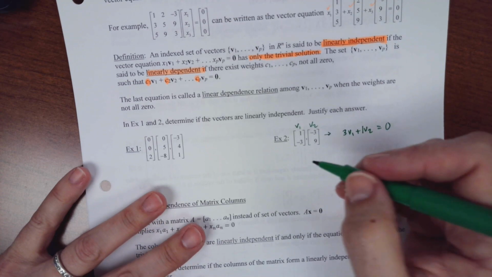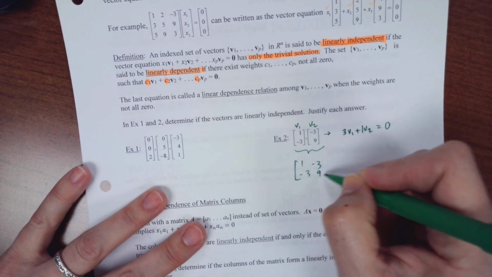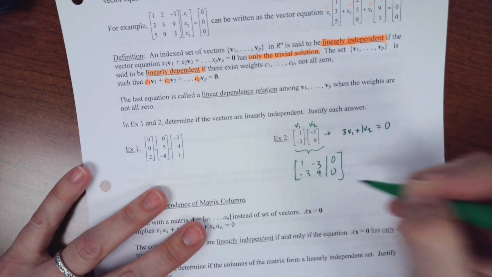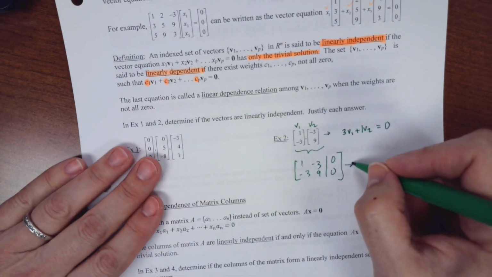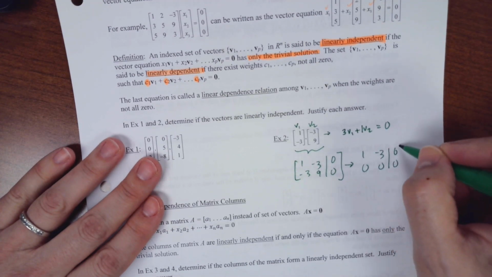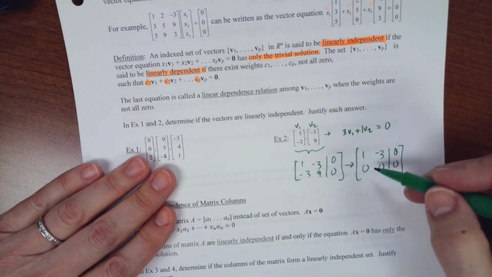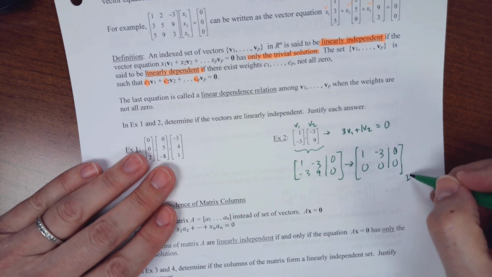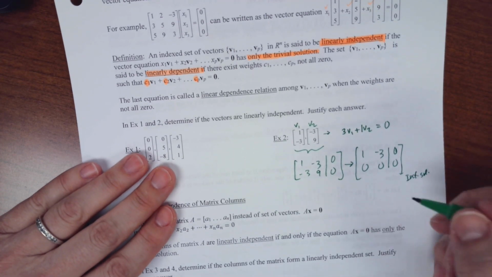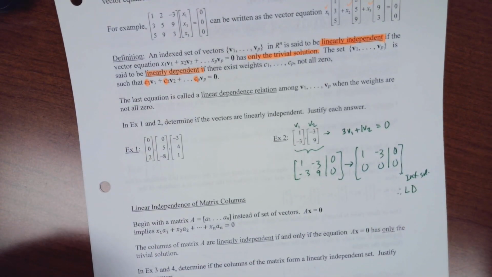So if I set it up as a matrix, I would put 1, -3, -3, 9. And you can go ahead and augment it with 0 if you want to, but the zeros don't change. If you row reduce this, it comes out to 1, -3, and all zeros here. All right, and so right there means that there's infinite solutions, right? So infinite solutions, therefore this is linearly dependent. So there's not only zero as an answer, there's infinite solutions here.